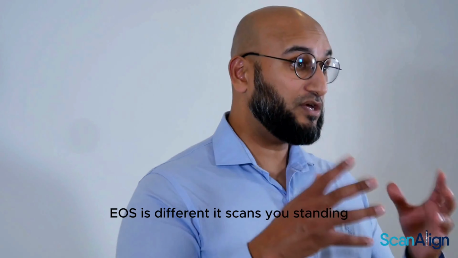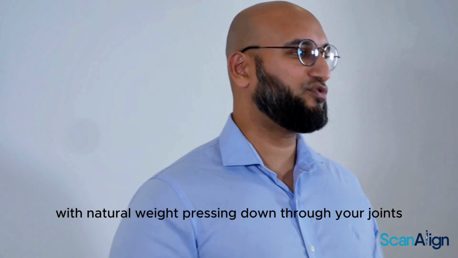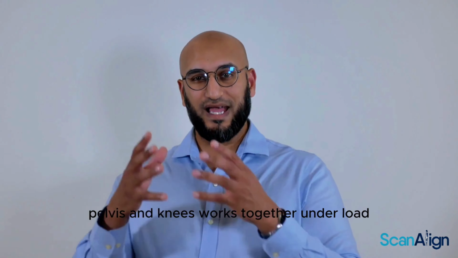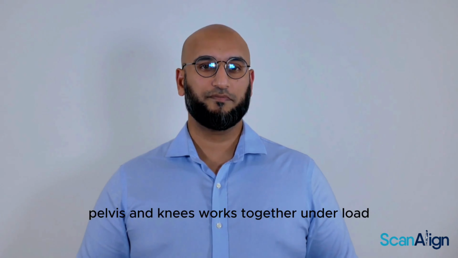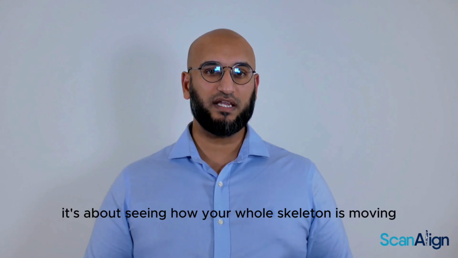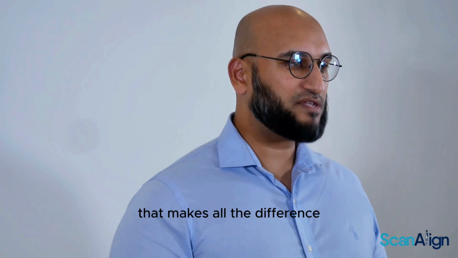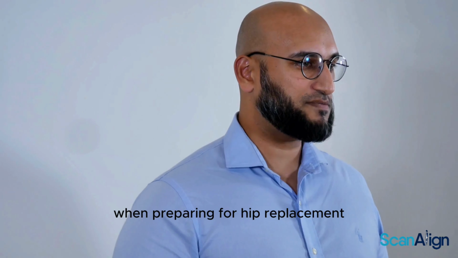Traditional scans like X-ray or CT are usually done lying down. The problem? When you lie down, the weight and tension that shows the real alignment completely vanishes. EOS is different. It scans you standing with natural weight pressing down through your joints. In just one scan, you see how your spine, hips, pelvis and knees work together under load. This isn't just about looking at a single point of pain. It's about seeing how your whole skeleton is moving in a way that you actually live in.